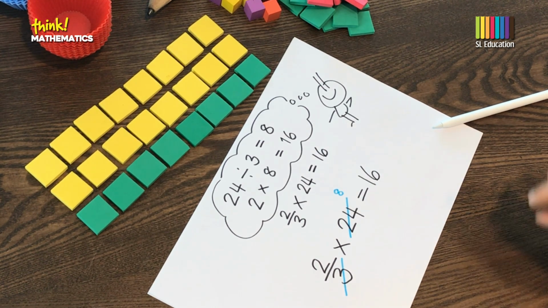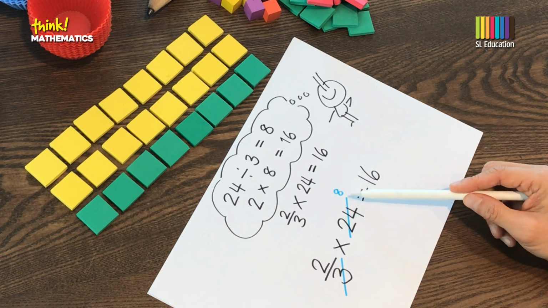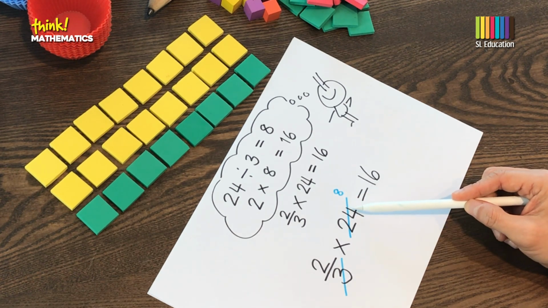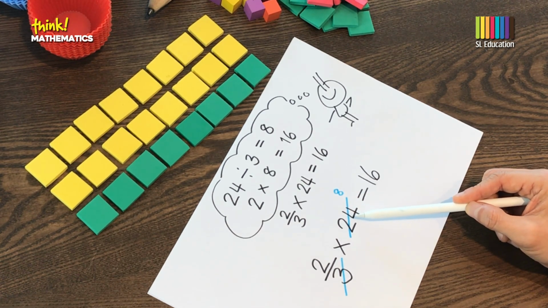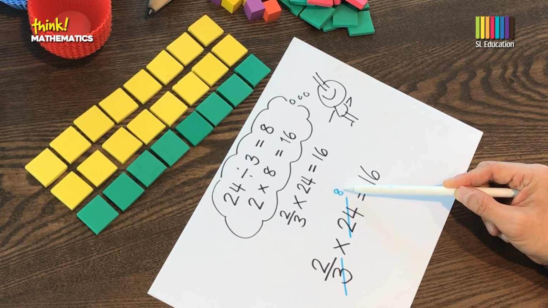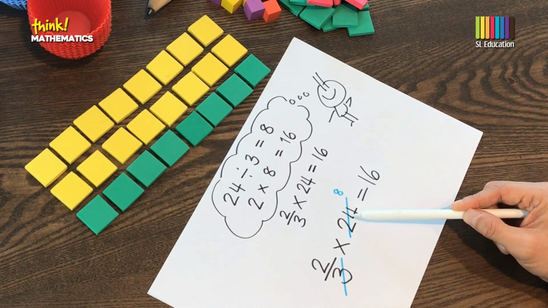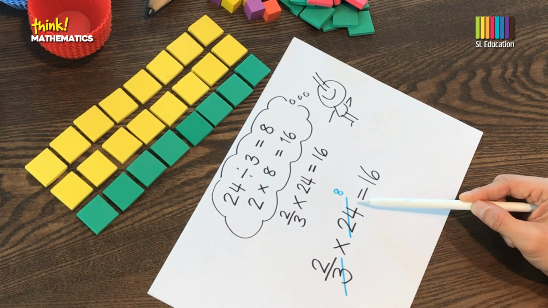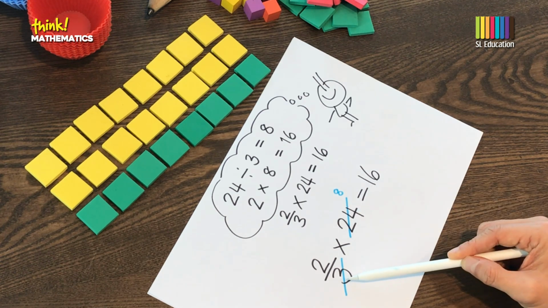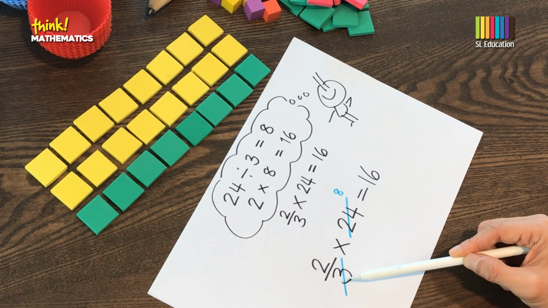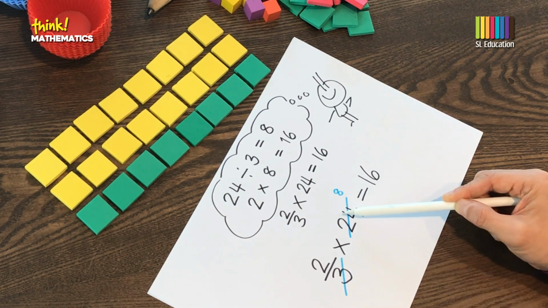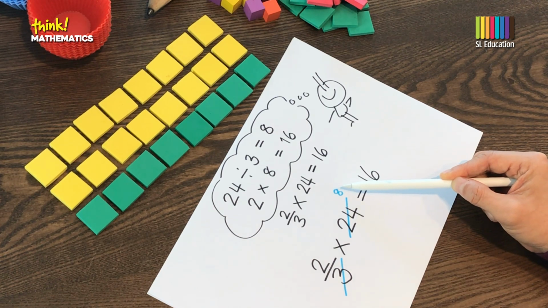But can we explain it? Can we explain the step in blue? What are we actually doing in the first step? How did we get 8? That is right. The first step in blue is actually taking the 24 cupcakes and putting them into 3 equal groups, resulting in 8 in each group.